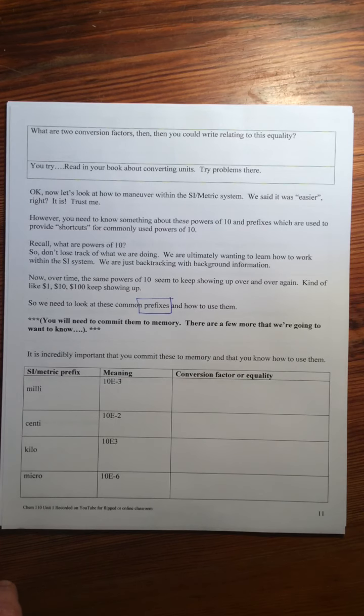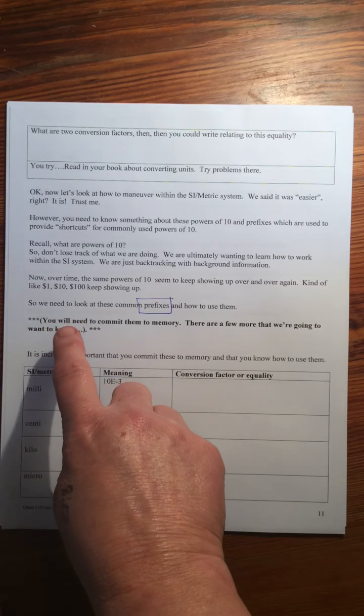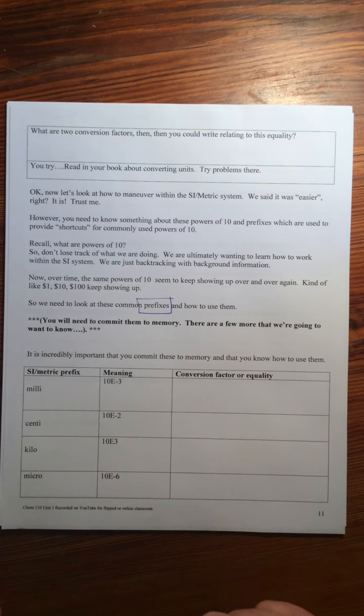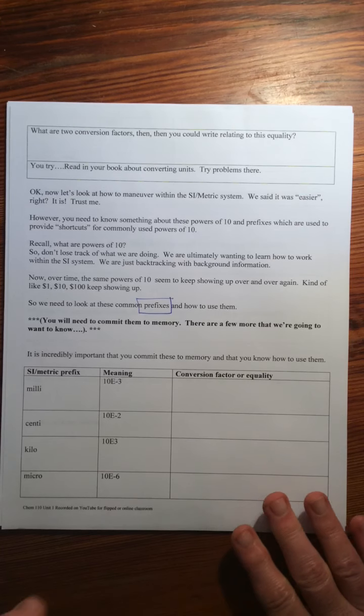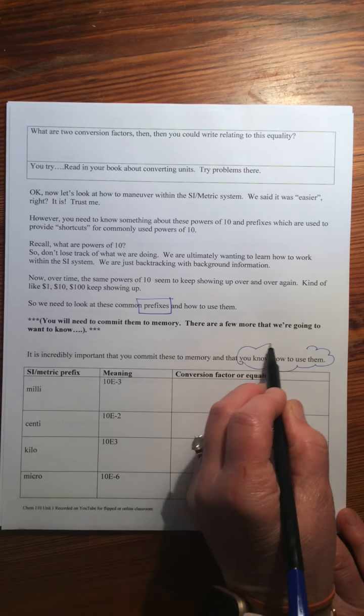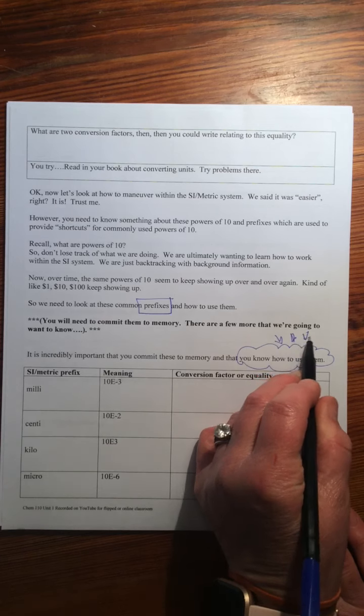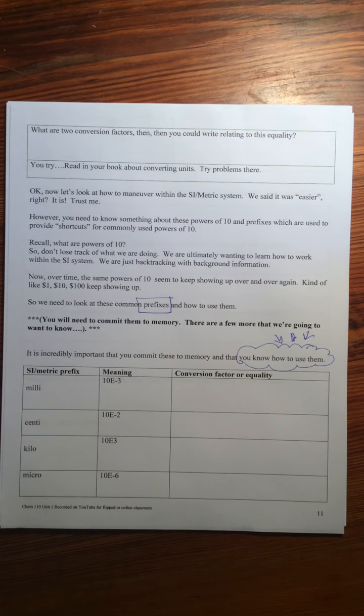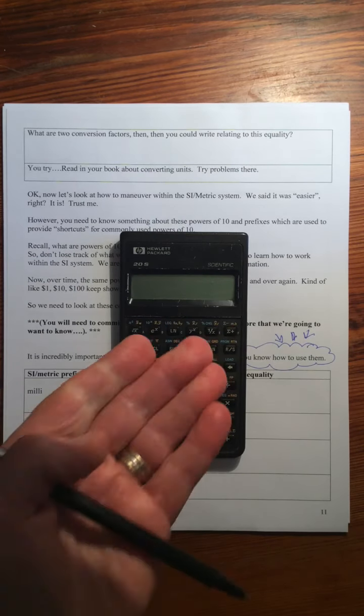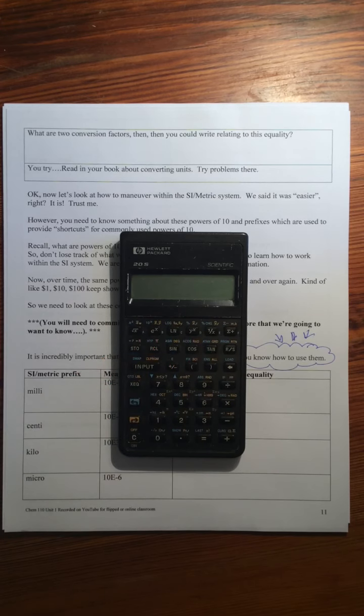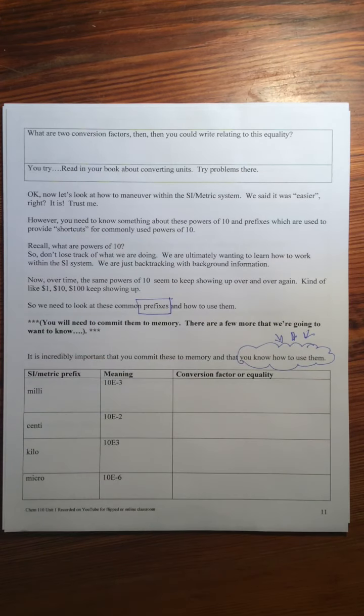Depending on your course, there's a variety that you'll need to commit to memory, so you're going to want to check with the specific instructions. If you're in Chem 110, I'm going to have a short list. If you're in a different class, the list will be longer. Nonetheless, you must commit the prefixes to memory. You have to know what they are, and you must know how to use them. So again, it's like our calculator. It's one thing to recognize this as a calculator. It's another thing to know how to actually use it.